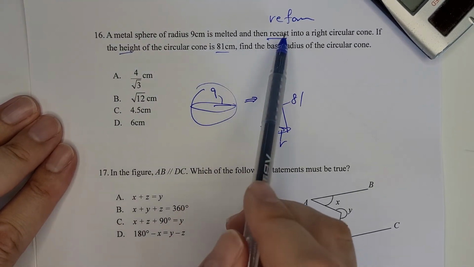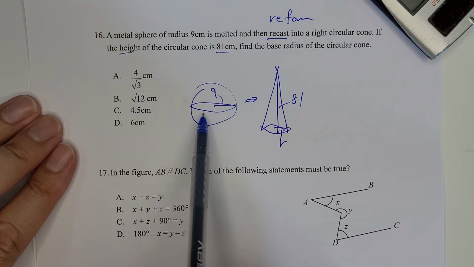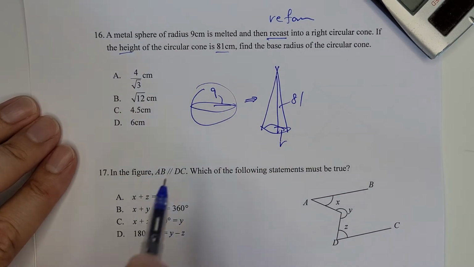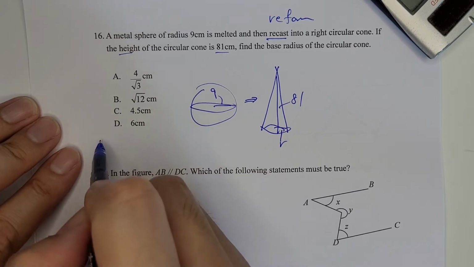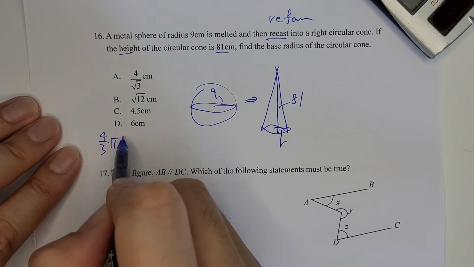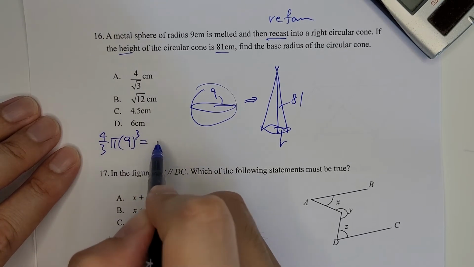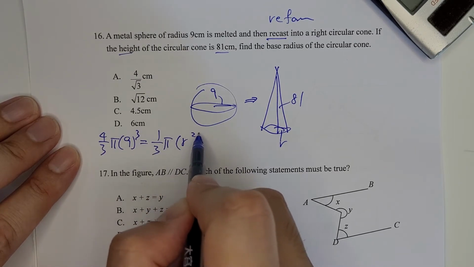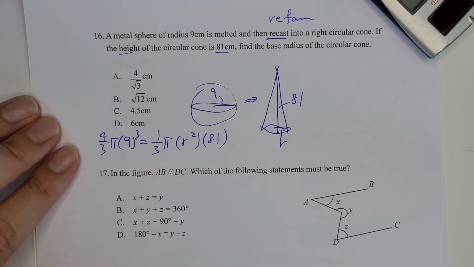As you know, after you reform or recast the metal, the volume will not change. The volume will be the same. So 4 over 3 times pi times 9 to the power 3 equals 1 over 3 times pi times r square times 81.